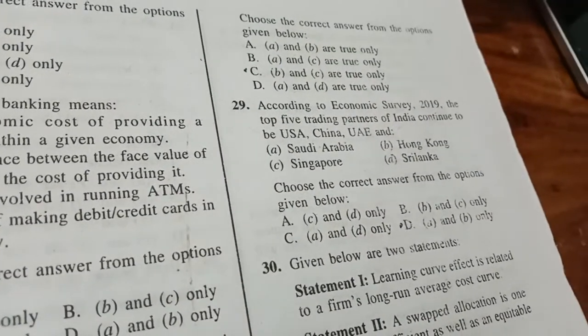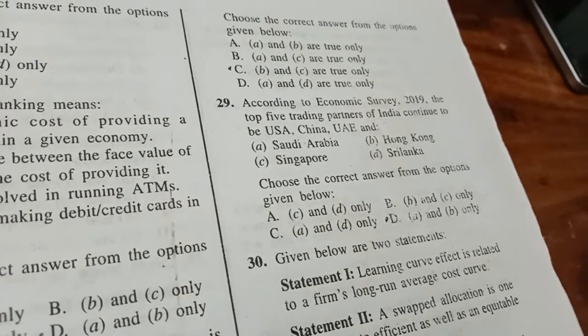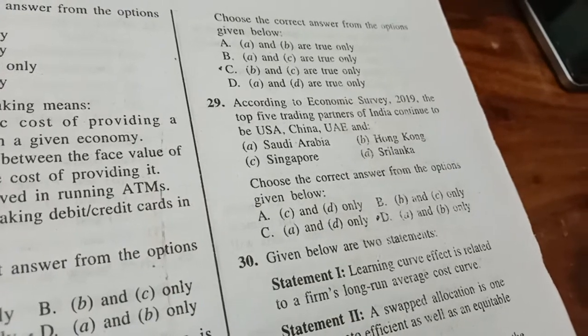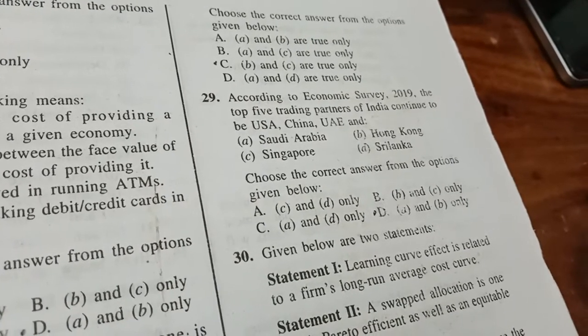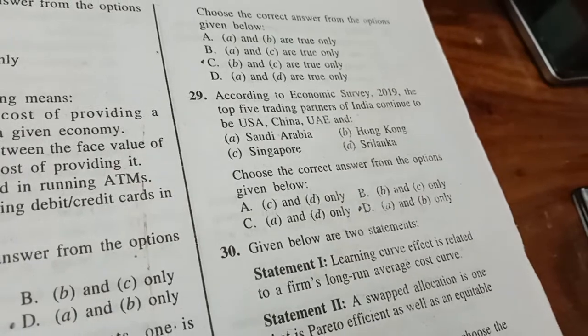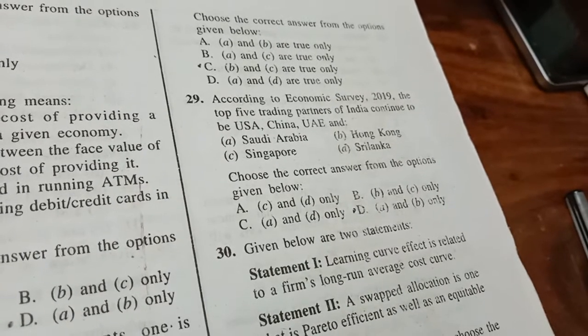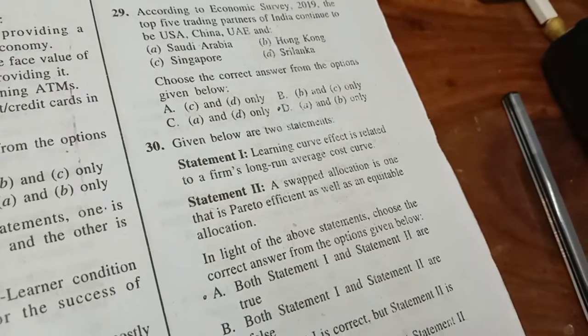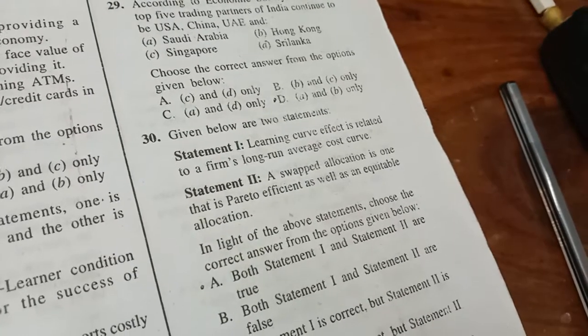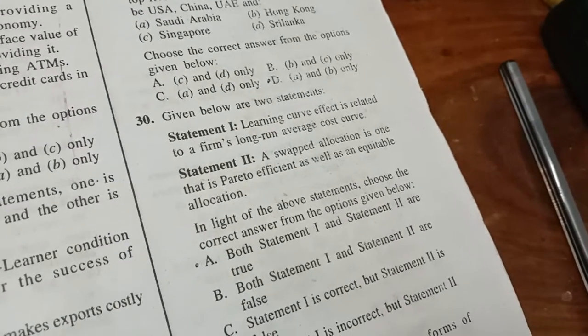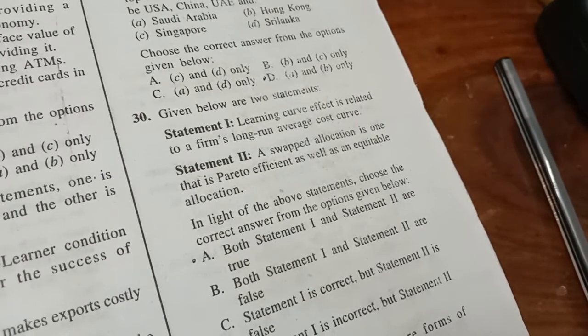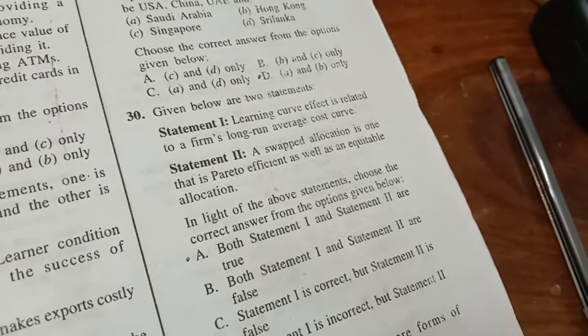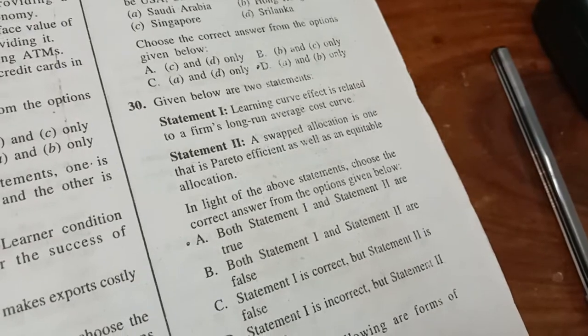According to Economic Survey 2019, the top 5 trading partners of India continue to be USA, China, UAE, and A, B number Saudi Arabia, and B number Hong Kong. Learning curve effect is related to a firm's long run average cost curve. Statement 2: A swapped allocation is one that is Pareto efficient as well as an equitable allocation. Both statement 1 and statement 2 are true.